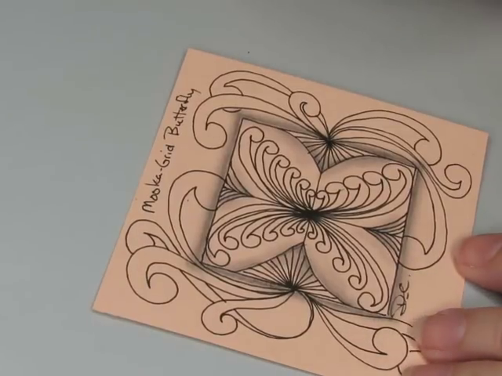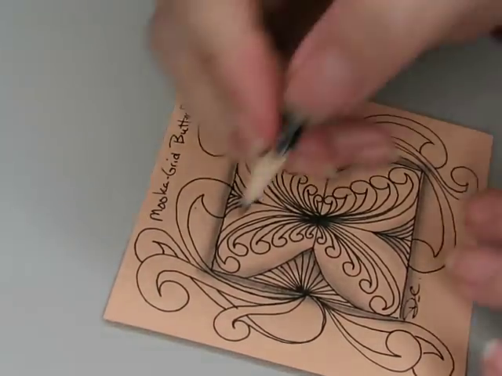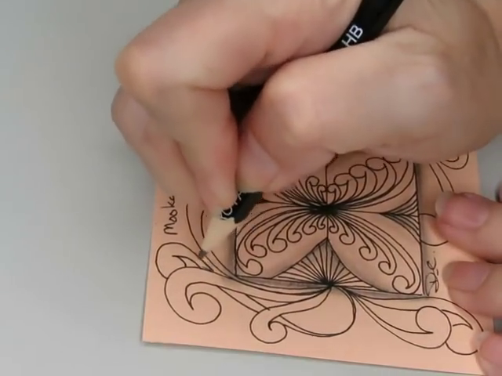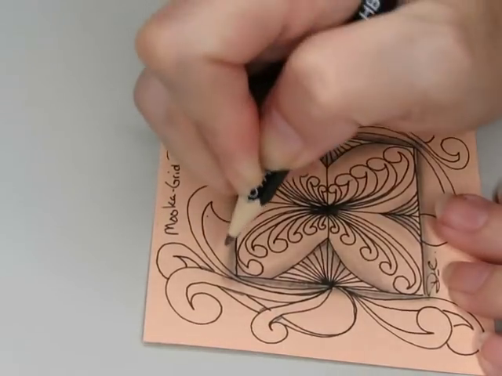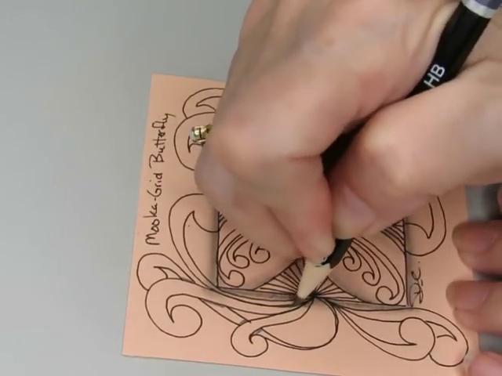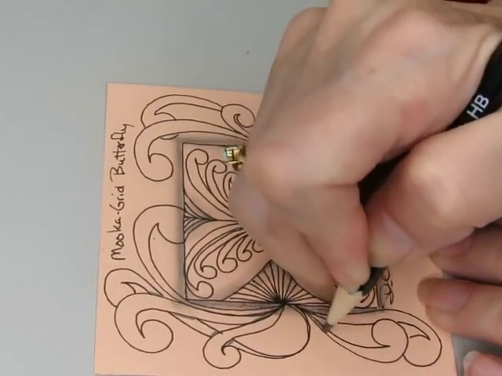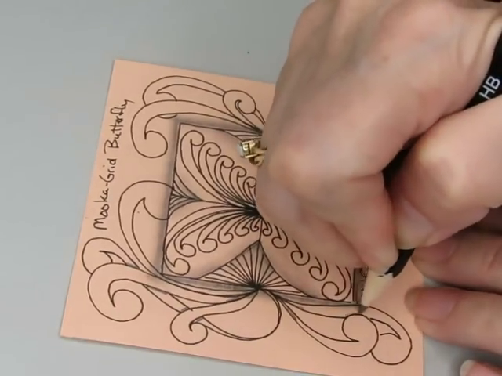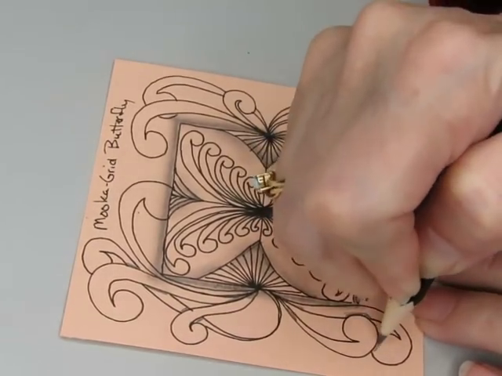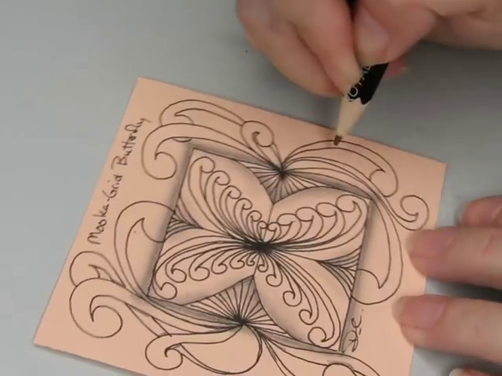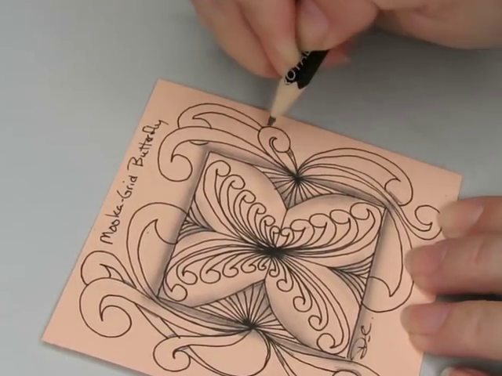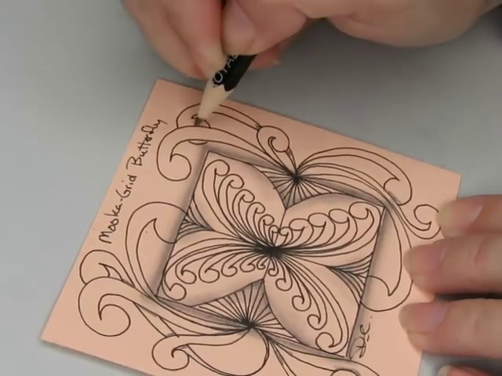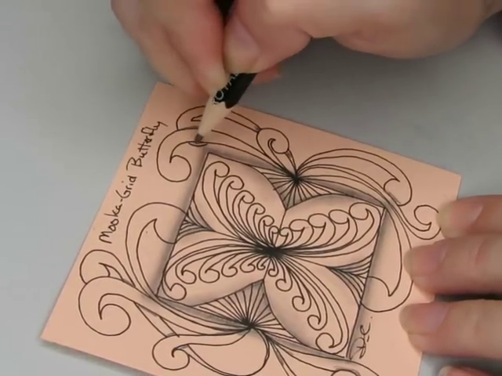Something like that. And then I want shading where my little Mookas overlap and down in the dark parts. And then I will go back through with the highlight and really make him pop. That'll be fun.